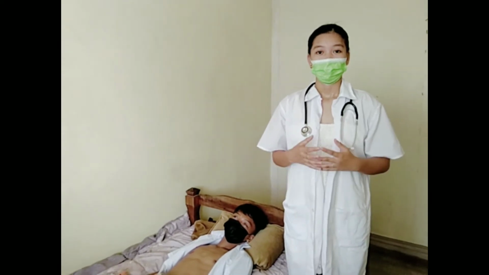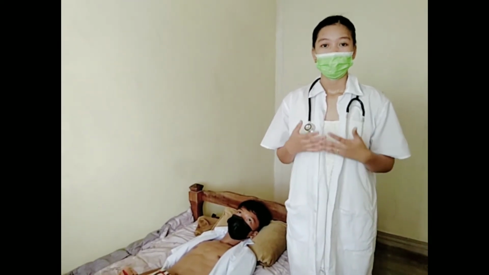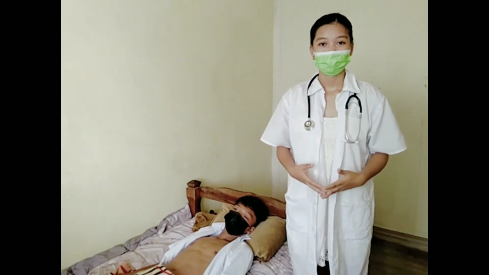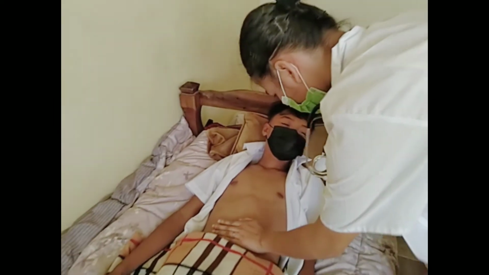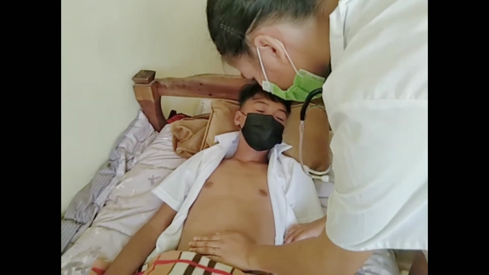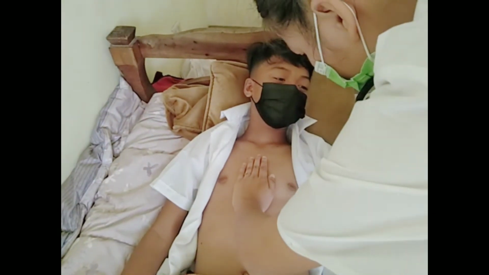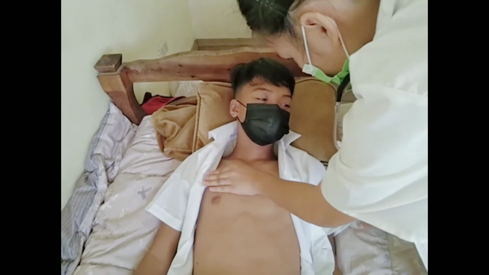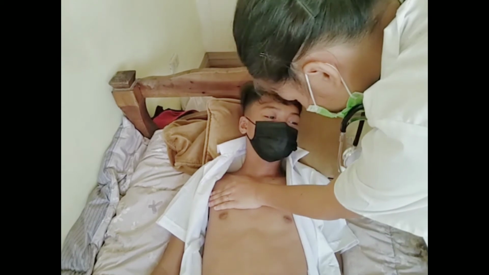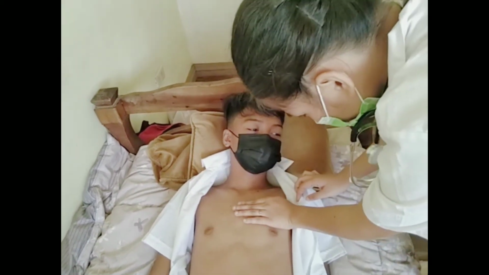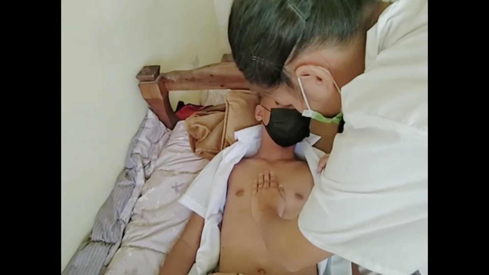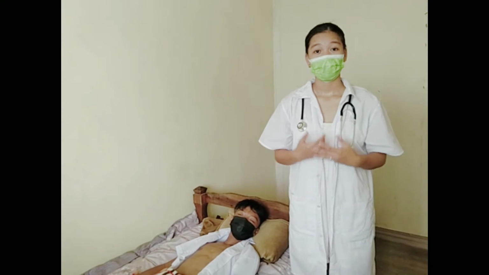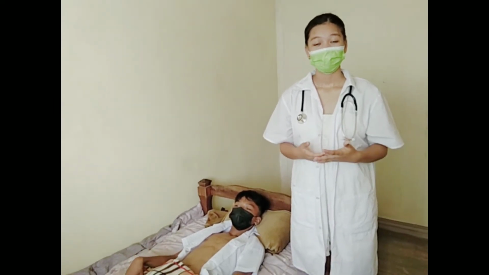For thrills, press the ball of the hand firmly on the chest. Check for vibratory sensation caused by the underlying turbulent flow. Then palpate the apical impulse using the palmar surface of two to three middle fingers.